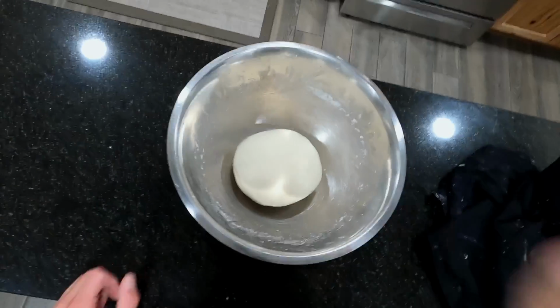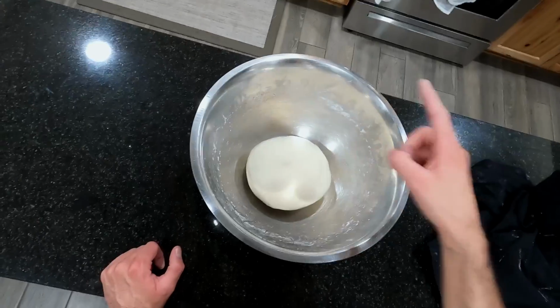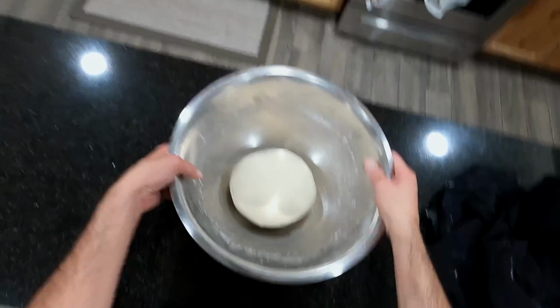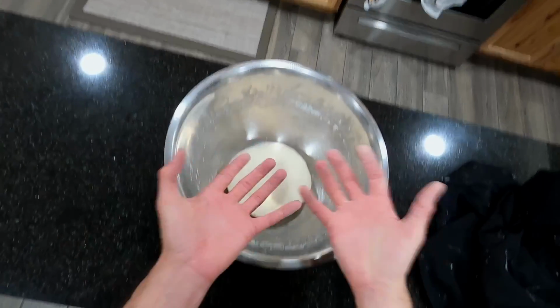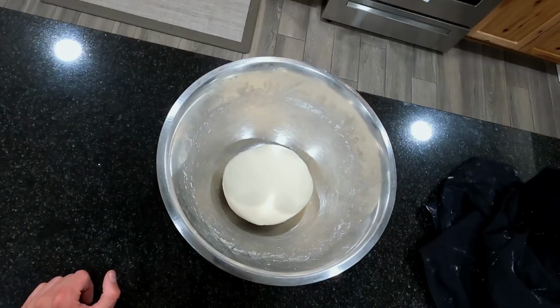Again, according to the app, 18 hours in the fridge, cold fermentation. After 18 hours, we're gonna go ahead and ball the dough up according to what the app says for dough balls at 260. Then it's gonna sit at room temp for 6 hours. At this point, the dough is ready to get covered. I'm gonna put it into a container with a little bit of oil and straight into the fridge.